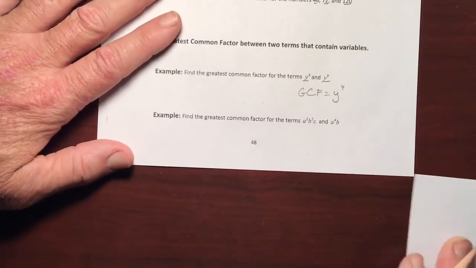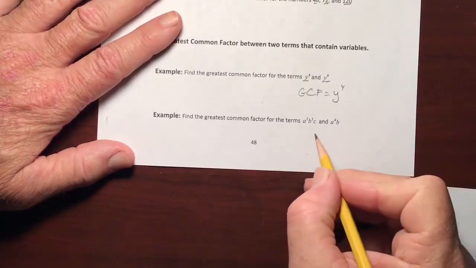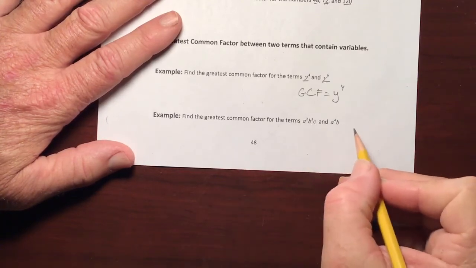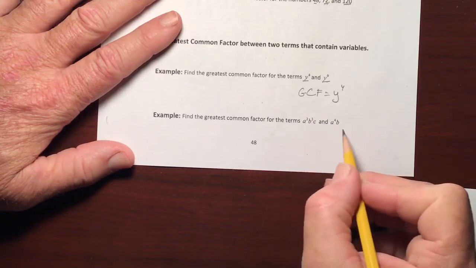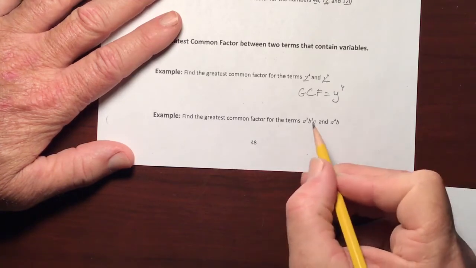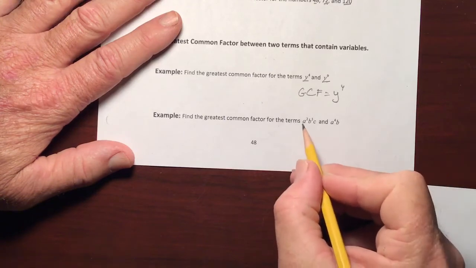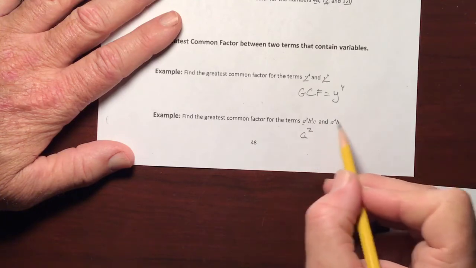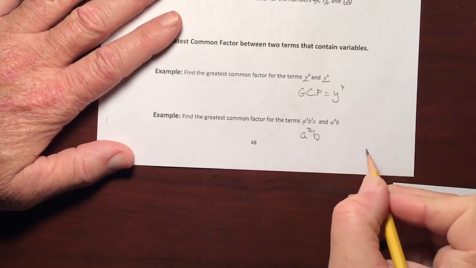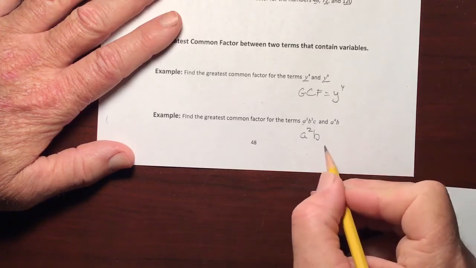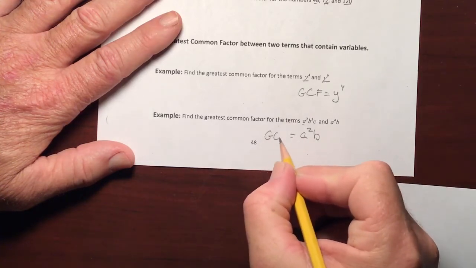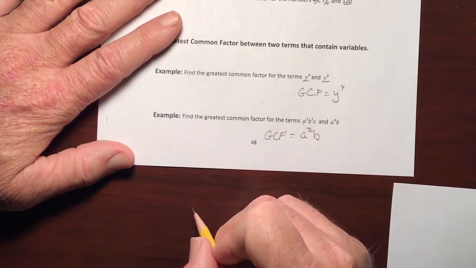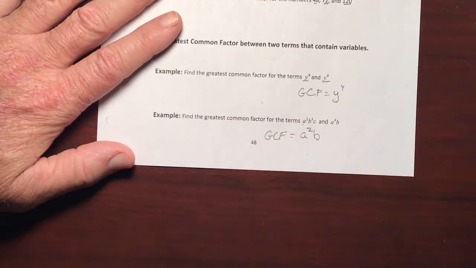When you're looking at these down here, I've got a squared b cubed c, and this is a to the 4th and b. Remember, it's got to be common, so they both have to have it. I'm looking at a squared and a to the 4th, so a squared is going to be the GCF for that. And I've got b to the 3rd and b, so b to the first is the lowest one, and that's my GCF right here. This one has c, but that one doesn't, so it's not common. And that's what you're going to get when you do that.